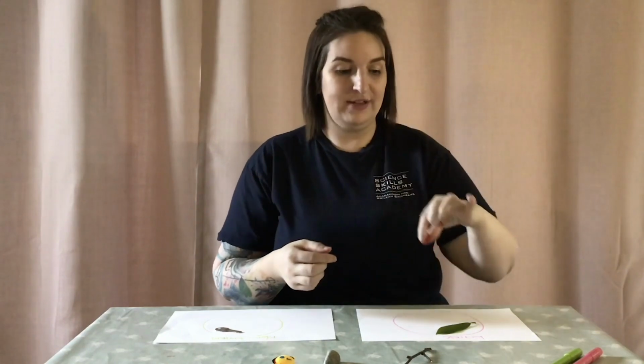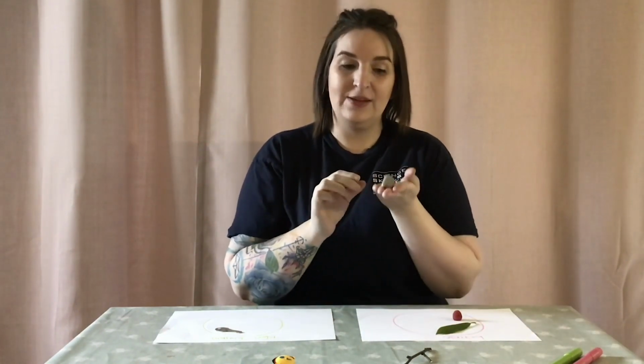Next up, I have a little bit of fruit. That is also from a plant and it requires nutrients and water and sunlight to stay alive. It is a living organism and I'm going to pop that in my living circle. Next, I have a stone. Again, it doesn't require anything to stay the way it is. It is non-living and it belongs in my non-living circle.